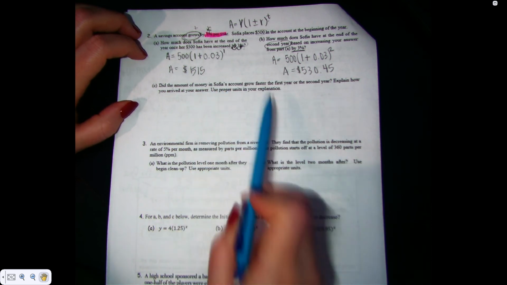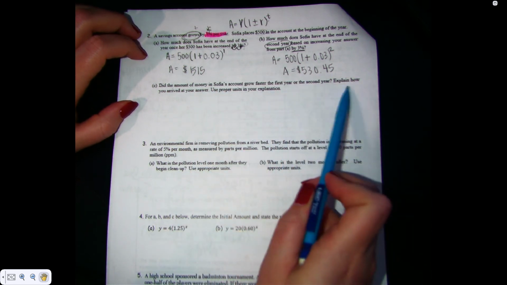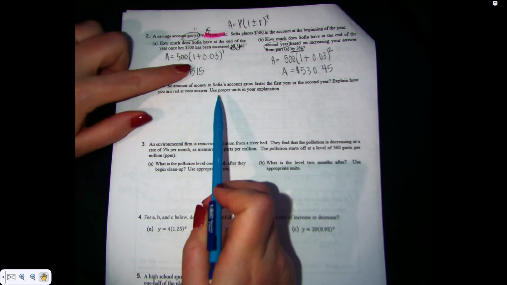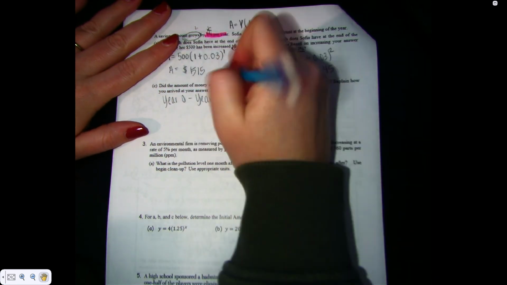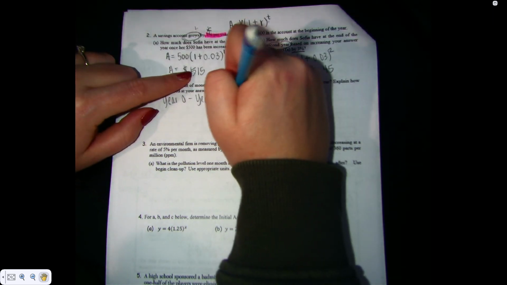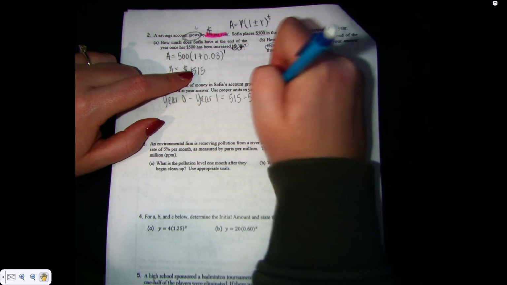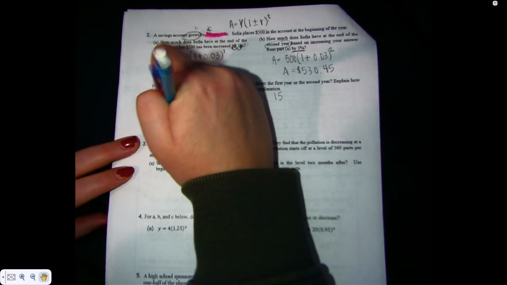Okay. Did the amount of money in Sophia's account grow faster in the first year or in the second year? Explain how you arrived. Okay, well, from year 0 to year 1, she had 500 and she ended up with 515. So we're going to say 515 minus 500. So that means in her first year, she made $15. Okay. What about year 1 to year 2?